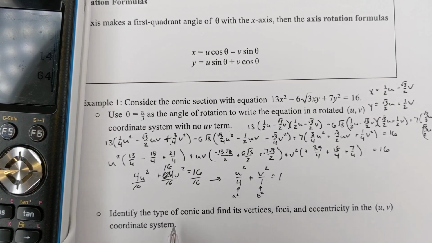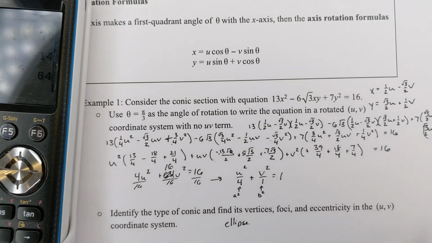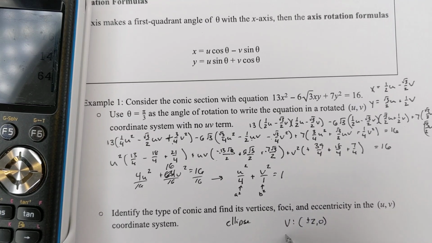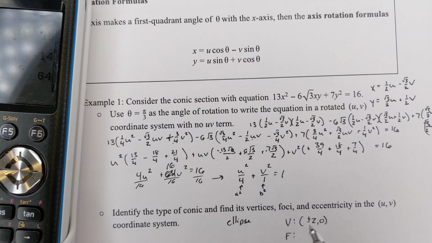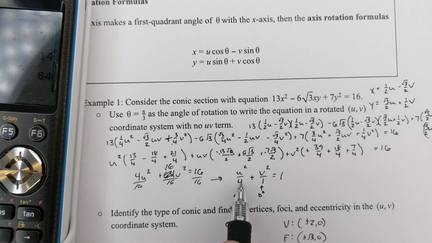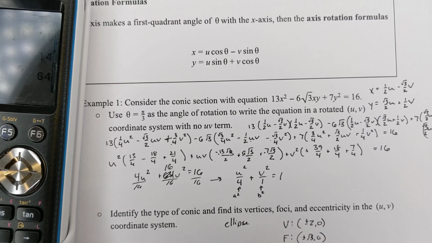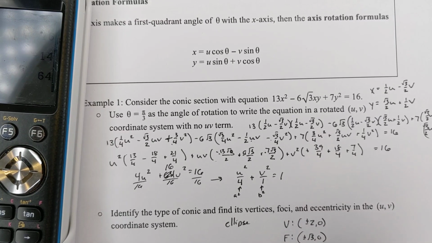So let's see here. Identify the type of conic. This is an ellipse. Means it's addition. Find its vertices, its foci in the UV system. So the vertices are going to be plus or minus 2, 0. The foci, let's see, a squared is equal to b squared plus c squared. So the foci will be plus or minus root 3, 0. Now the bigger thing's under the u, so it's going to run left, right. Let's see here. The eccentricity is c over a, which is root 3 over 2.